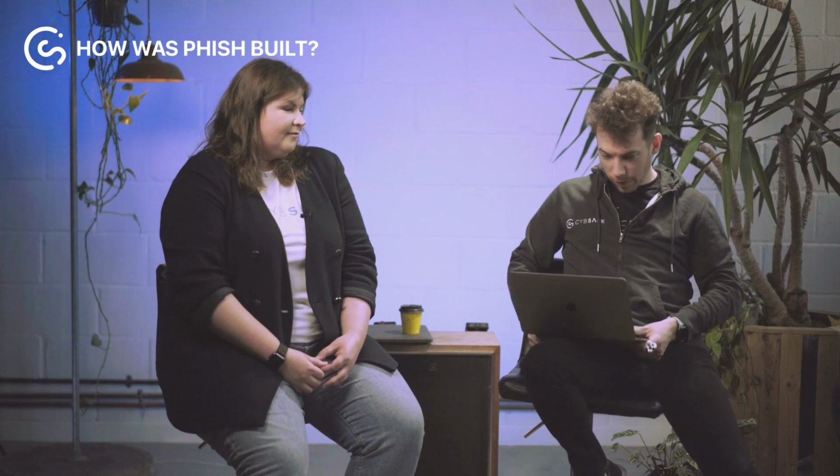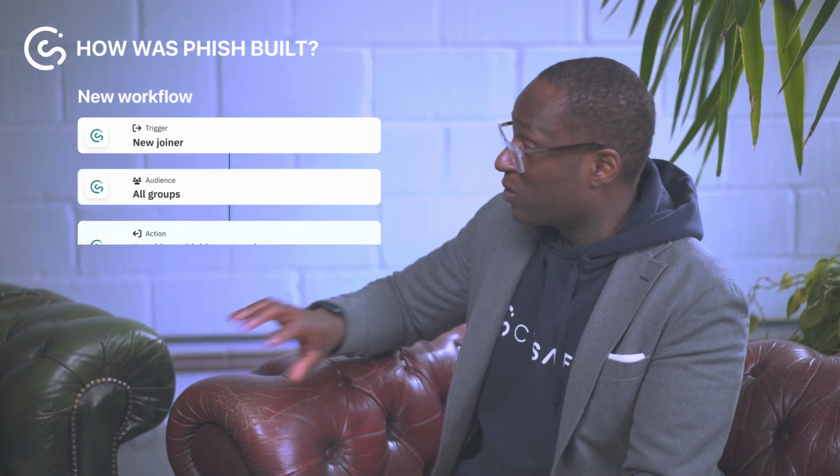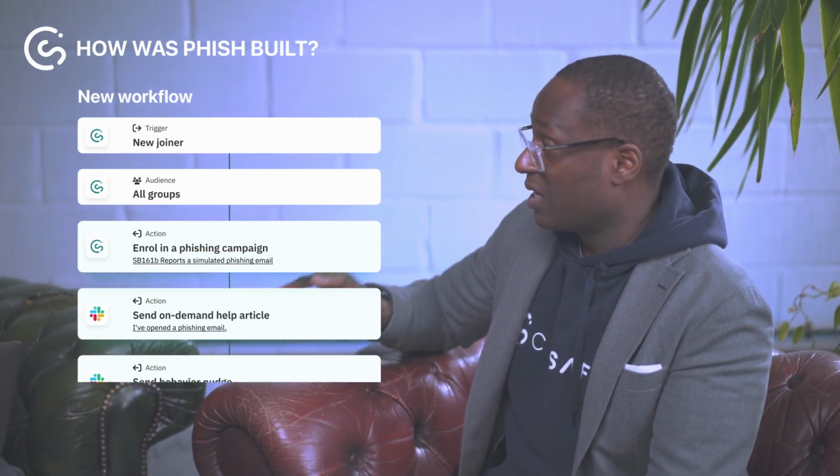We're getting through this quite efficiently. Gone are the days where a security professional might need to set up and spend a lot of time managing a phishing campaign. They can do this with the CybSafe PHISH product in a way that's really easy, really automated, and see the results in the dashboard without having to do a whole lot of number crunching themselves.